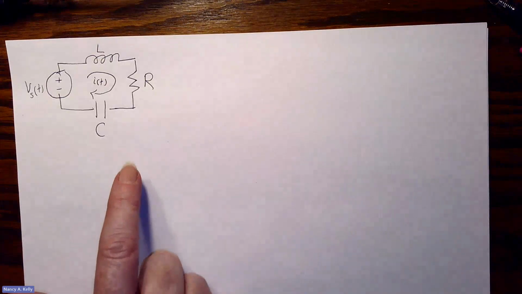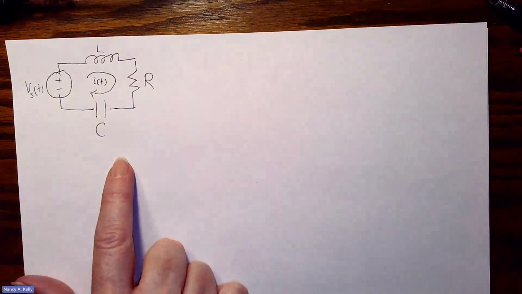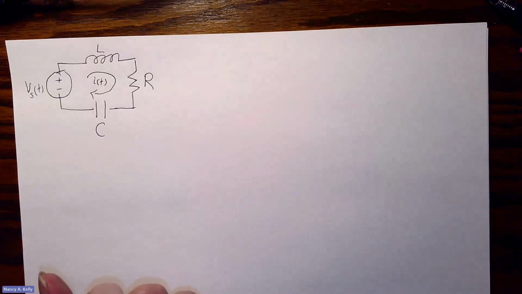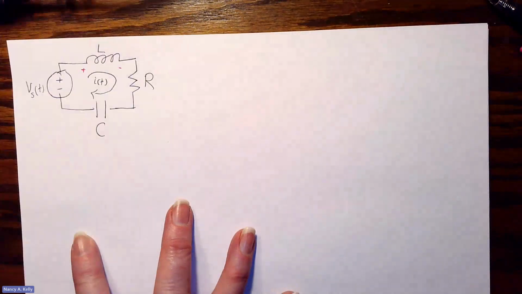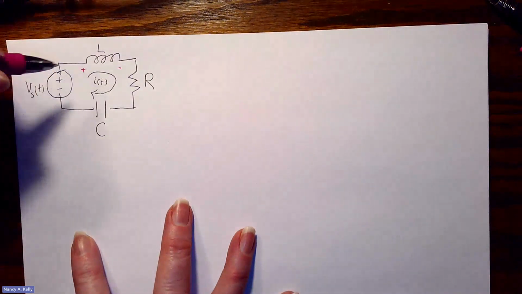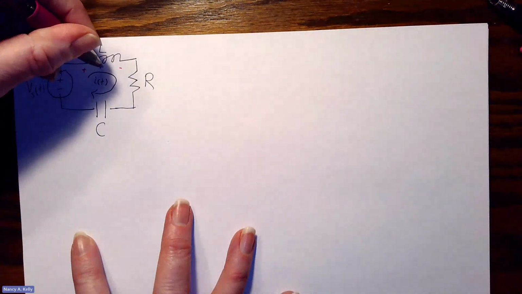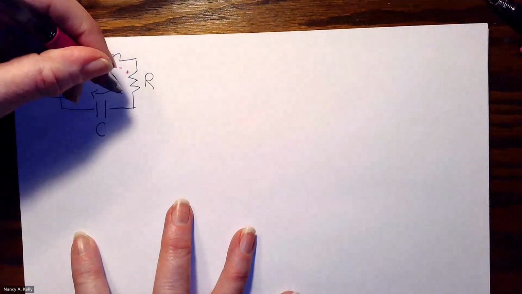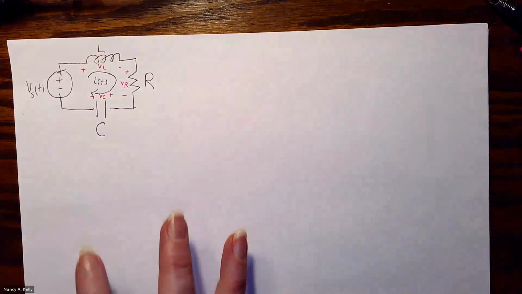This is called a second order system because it contains two storage elements, an inductor and a capacitor in this case. Okay, and then we're going to label the voltages across these elements. Since the current is flowing clockwise, it's going to be entering the positive terminal of each of these load elements as we mark them, V sub L, V sub R, and V sub C.